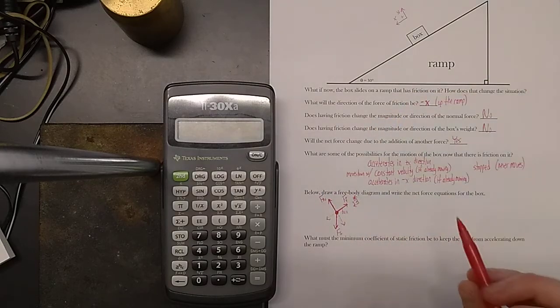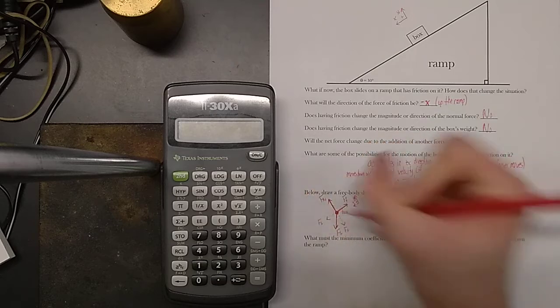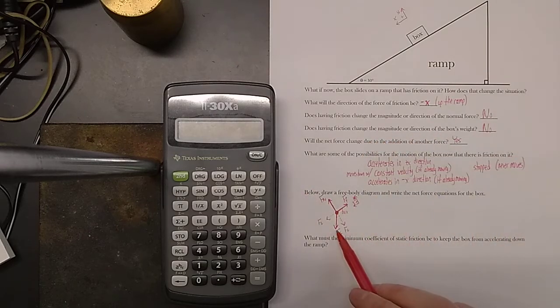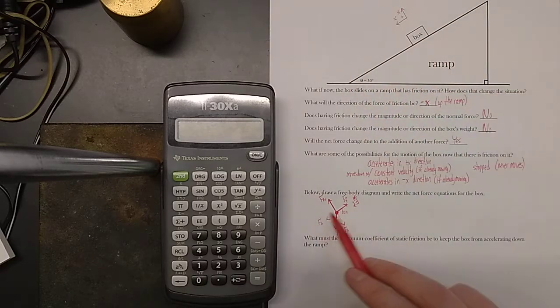Okay? If you remember from last time, the angle theta, which is important for determining whether this is Fg cosine theta or Fg sine theta, will always go between Fg, the downward force of gravity, and the component that is perpendicular to the ramp surface. My ramp surface is in this direction, aligned with the force of friction and this component. This is the component that's perpendicular to the ramp surface.